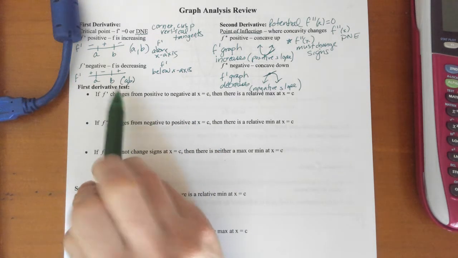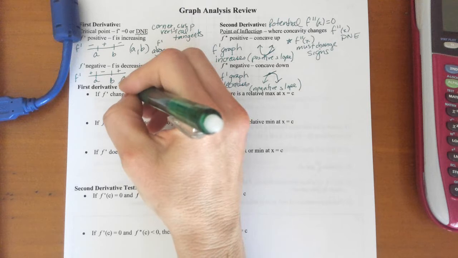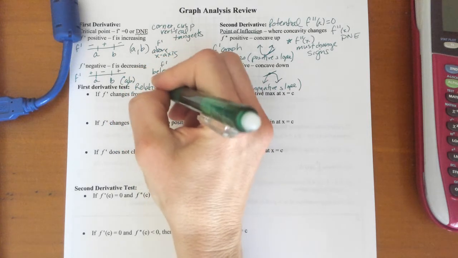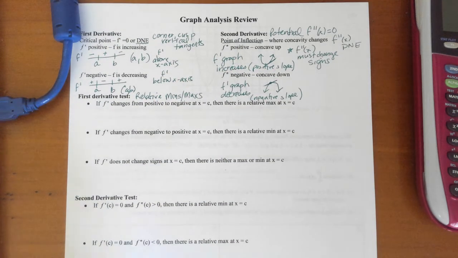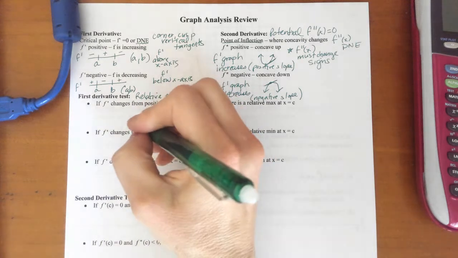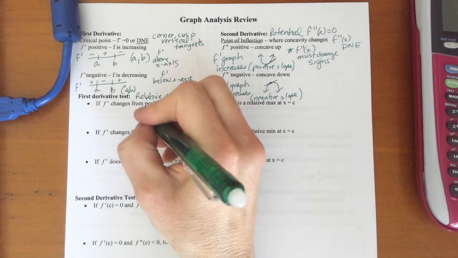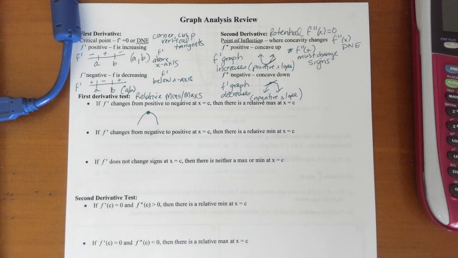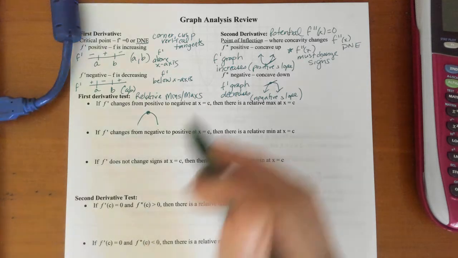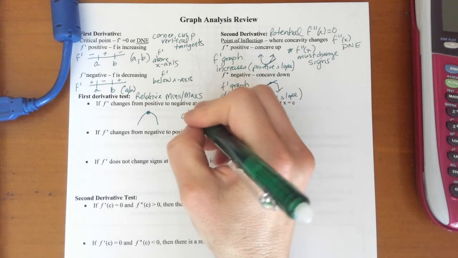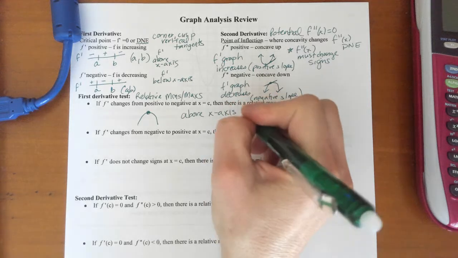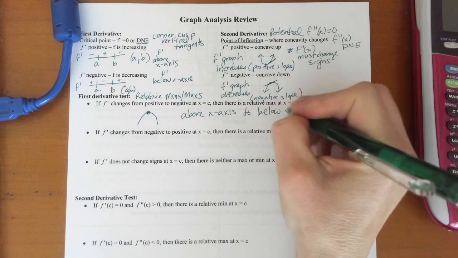Our first derivative test. This test determines relative mins and relative maxes. So if our derivative changes from positive to negative at some point c, then there is a relative max at x equals c. A relative max goes from positive to negative. So this is what makes a relative max on our original graph. So that means if we're looking at an f prime graph, if it changes from positive to negative, it's where it changes from above the x-axis to below the x-axis.